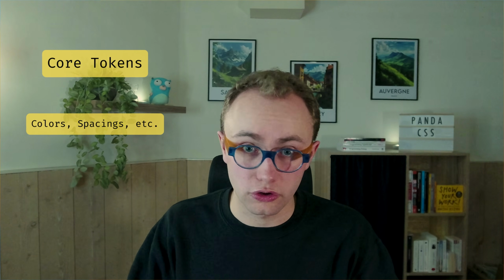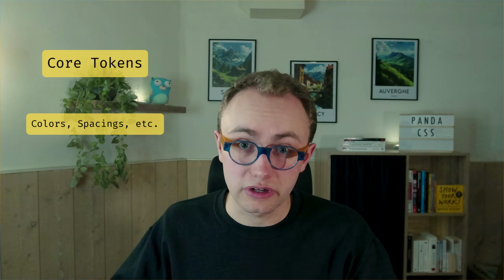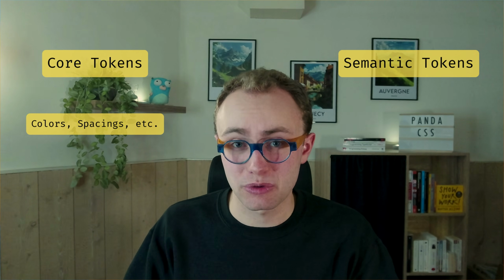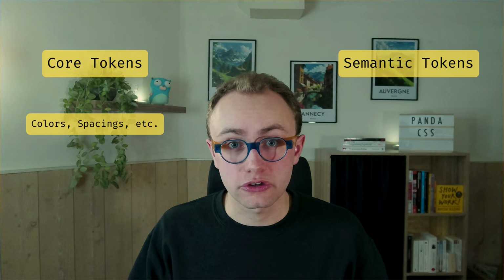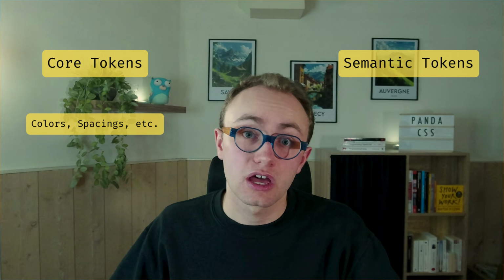Panda CSS supports two types of tokens. Core tokens like colors and spacings, also available in Tailwind CSS, and semantic tokens. Semantic tokens are meta tokens that reference core tokens and can have conditions like for the theme. A semantic token is able to reference a certain core token on the light theme and another core token in the dark theme.